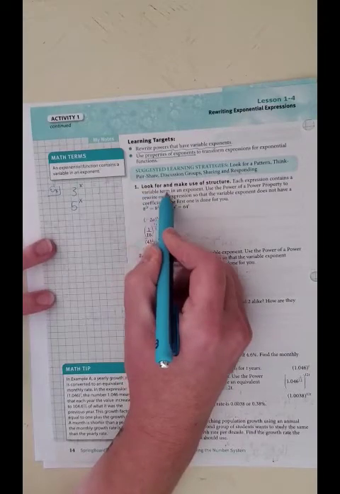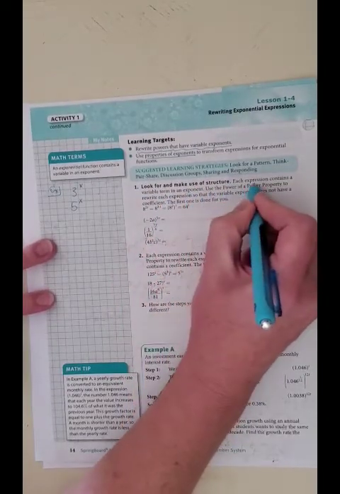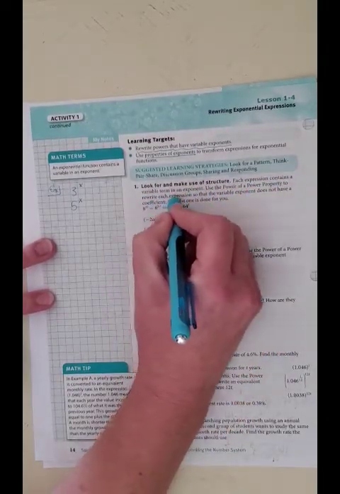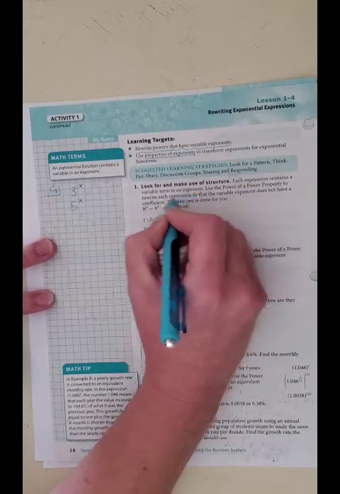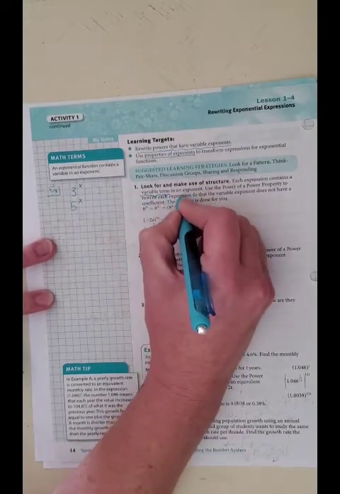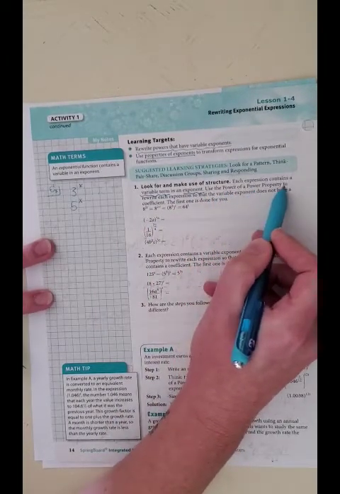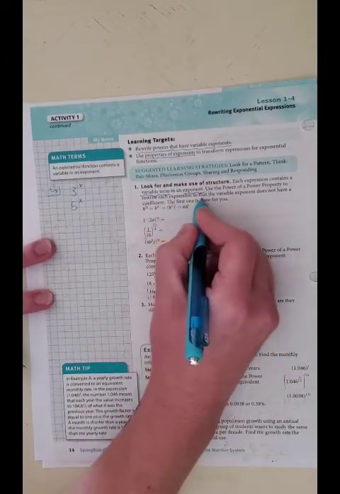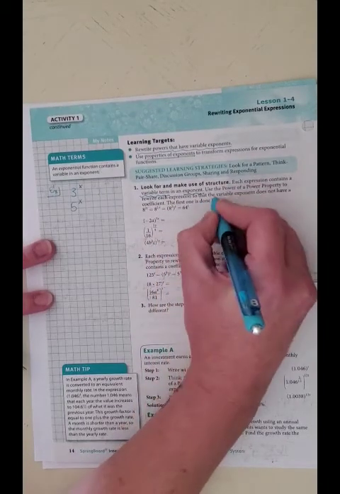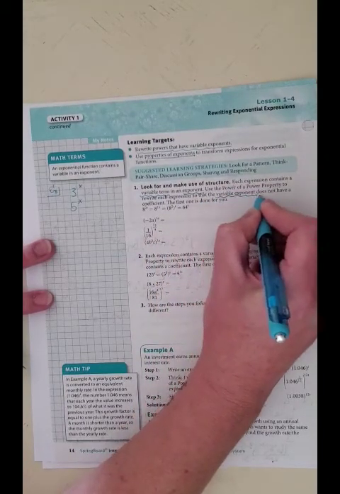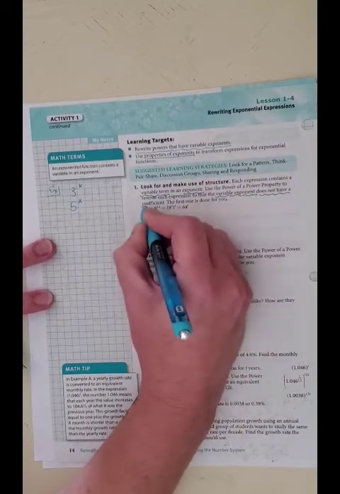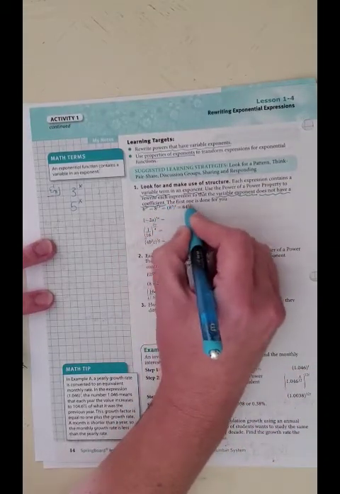Okay, look for and make use of structure. Each expression contains a variable term in an exponent. So the variable term is in the exponent. Use the power of a power property to rewrite each expression so that the variable exponent does not have a coefficient. The first one has been done for you.